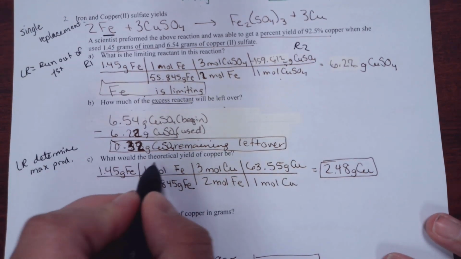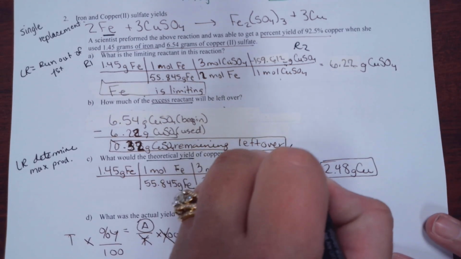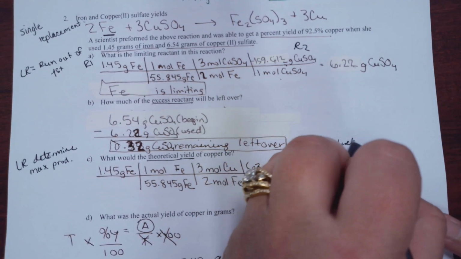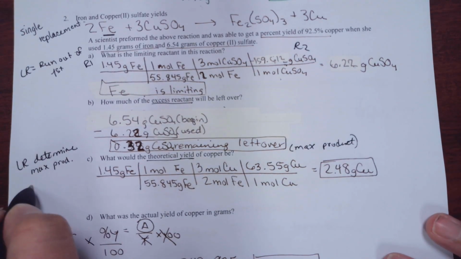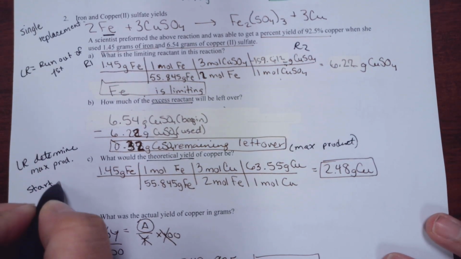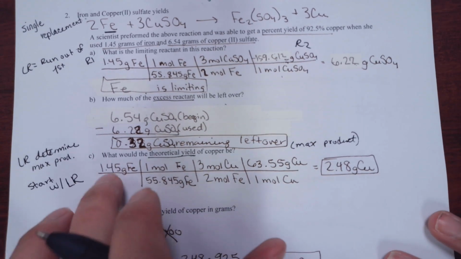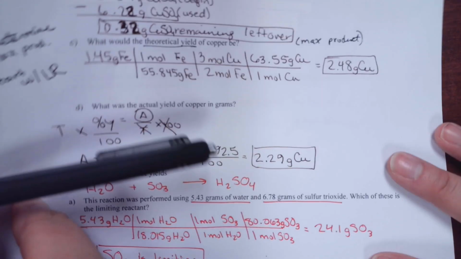So whenever you're trying to figure out theoretical yield, that's also known as max product. You're going to want to start with the limiting reactant. Okay? That's really important. You always start with the limiting reactant there.